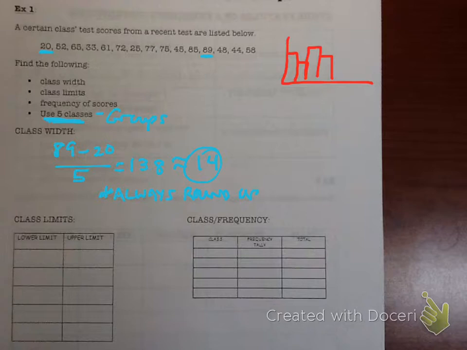So what we would say is, we have the first class would have a lower limit of 20, that's the lowest score, and then the next group would start at 34 because that's 14 higher, and then 48 and 62 and so on and so forth. Okay. What's also important is where the first category stops and the next category begins. So the first category would end at 33.